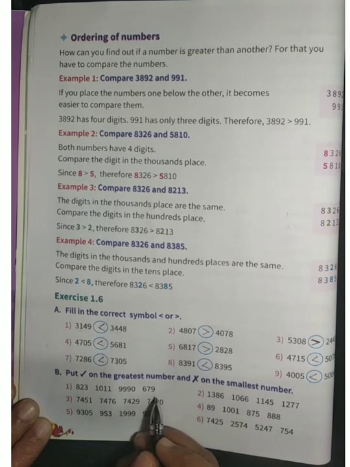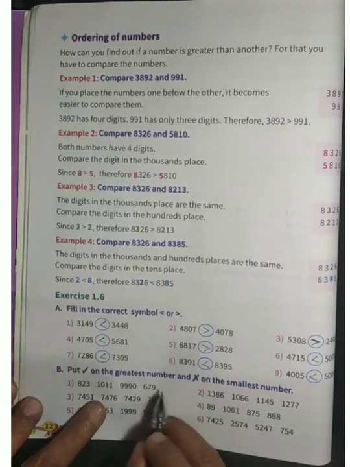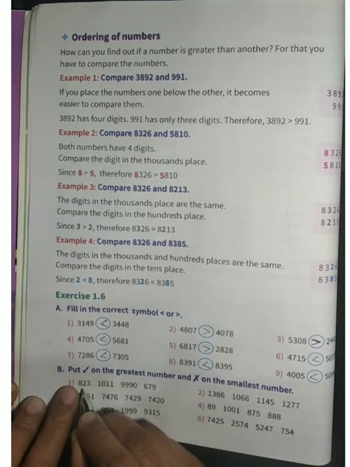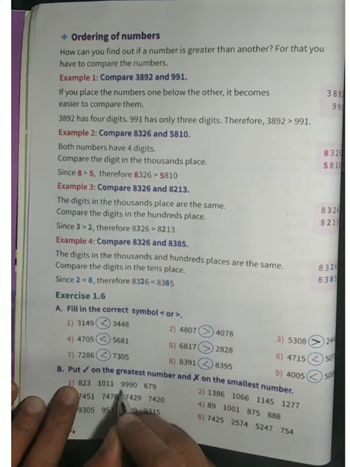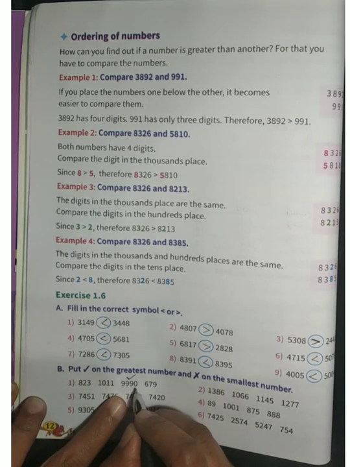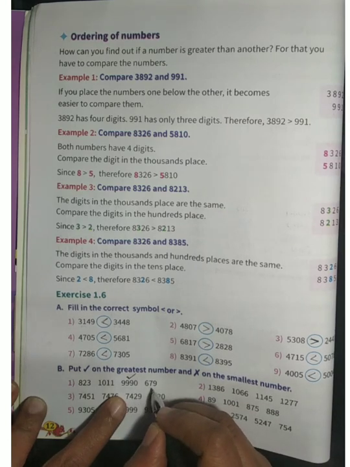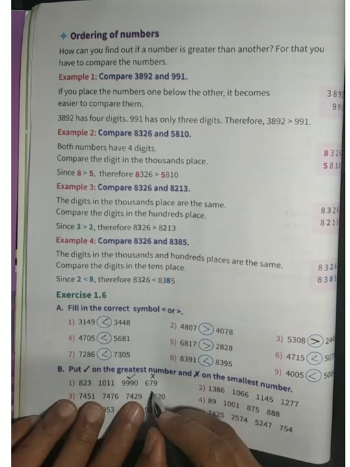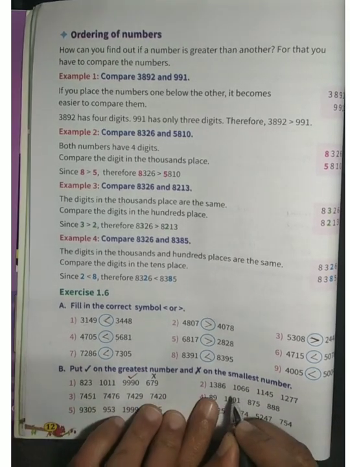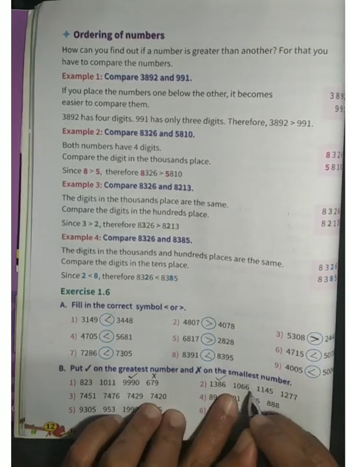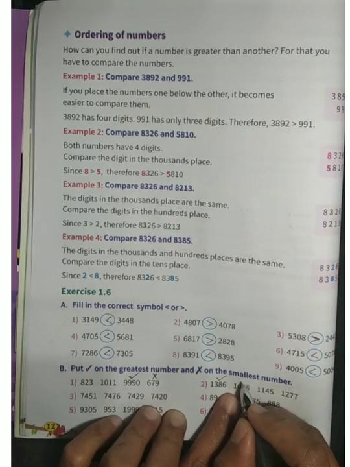In these 4 numbers, which is the biggest or greatest one, we put a tick mark. So here it is 800, here 1000, here 9000, here 600. So this is the biggest number. We put the tick mark on 9990, and the smallest is 679. So we put an X mark on 679. The next one, 1300 is bigger, 1066 is small.